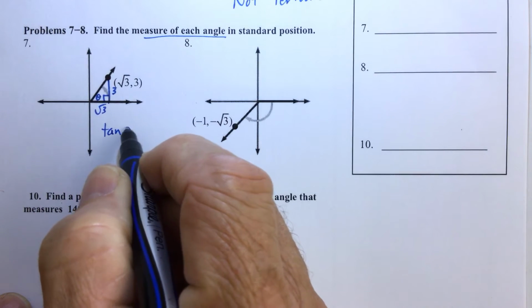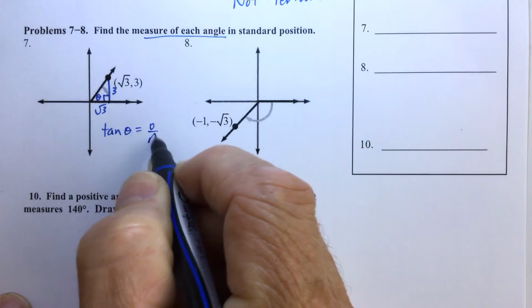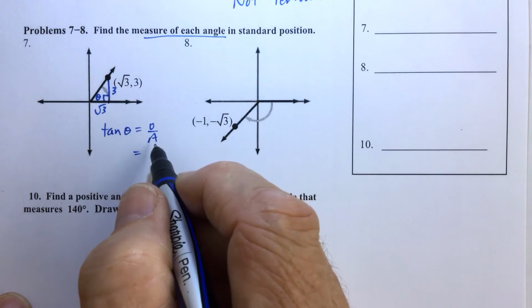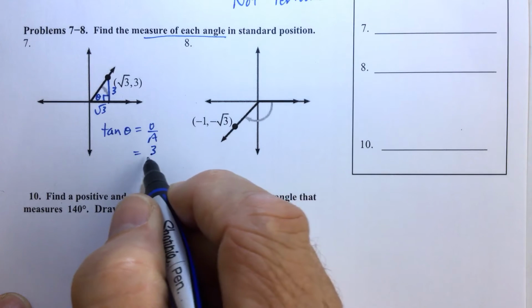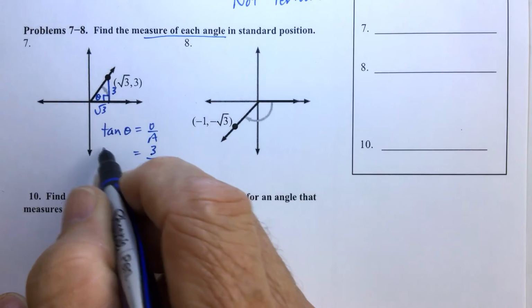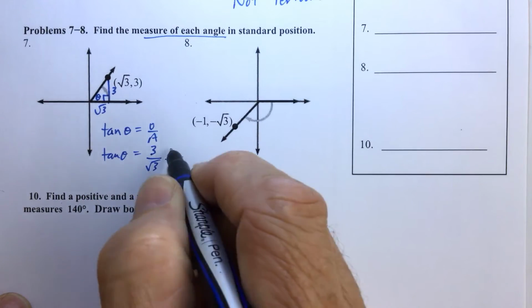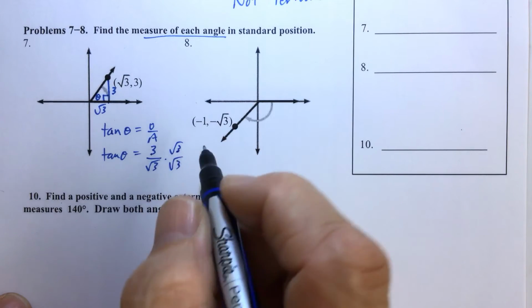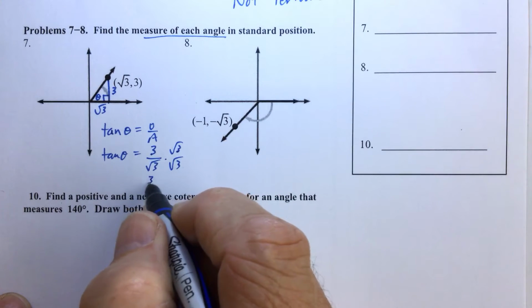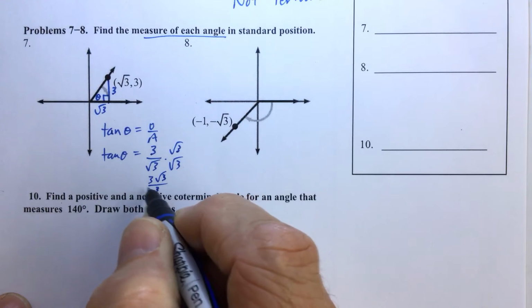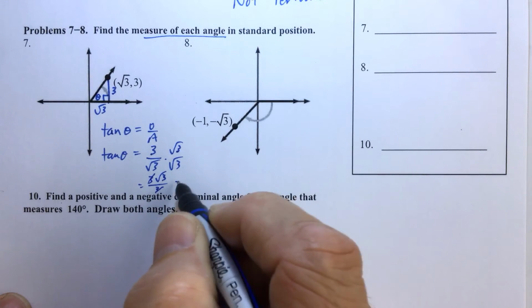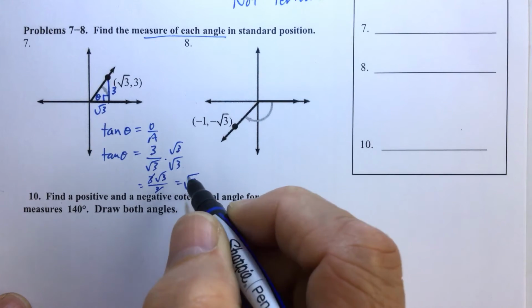And we know that the tangent of any angle is the opposite over the adjacent. The opposite leg is 3, and the adjacent leg is radical 3. So that's the tangent of theta. If we rationalize the denominator by multiplying top and bottom by radical 3, we get 3 times radical 3 over 3, which when the 3's cancel, we get just radical 3.